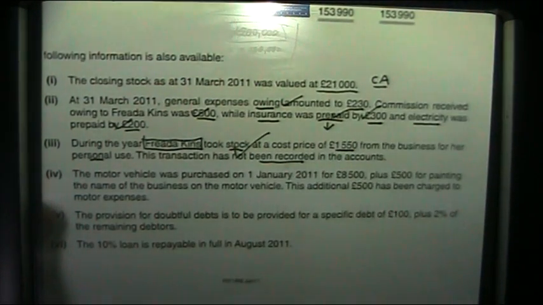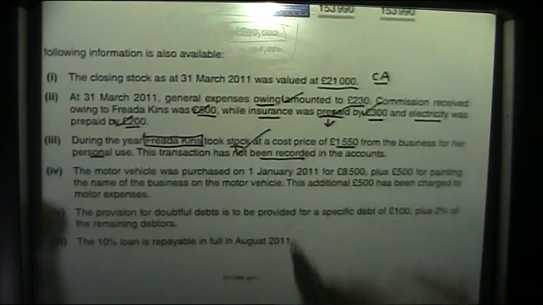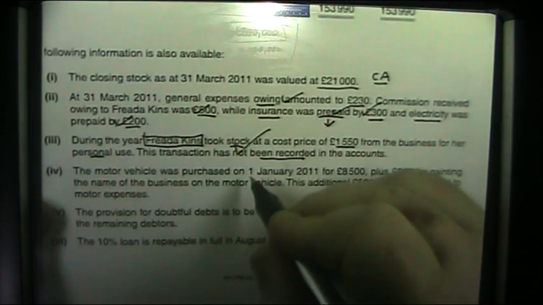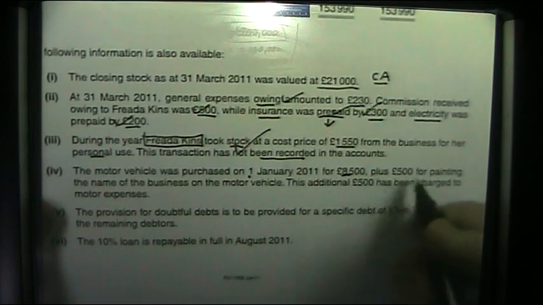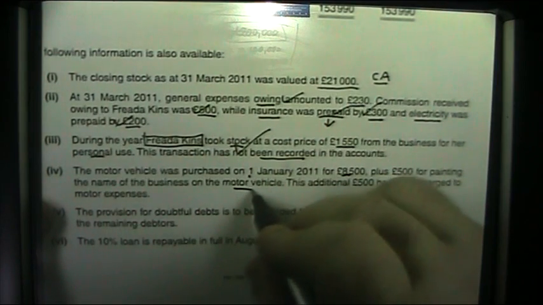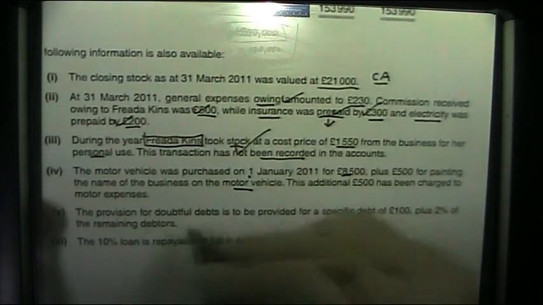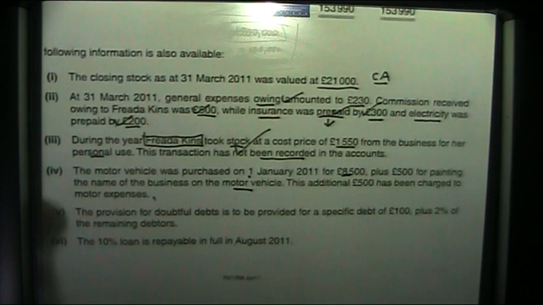Okay. So let's zoom down to the adjustments again. So I've done that one. Sweet. I've recorded it in the accounts now, so we're rocking. There was a motor vehicle purchased on the 1st of January for $8,500 plus $500 for painting the name of the business on the motor vehicle. This $500 has been charged to motor vehicle expenses.